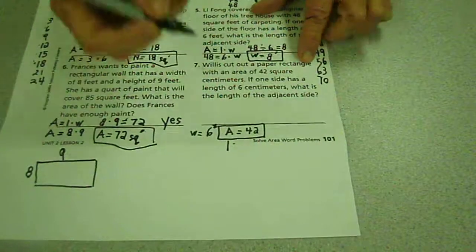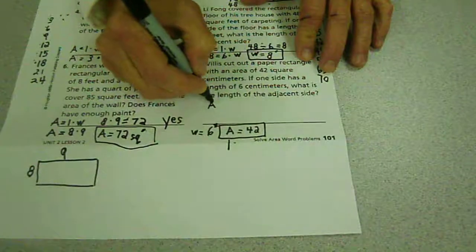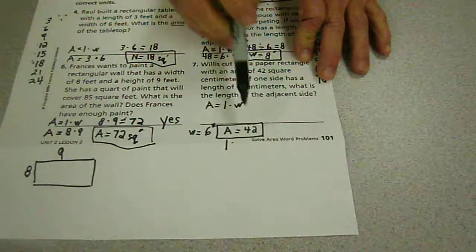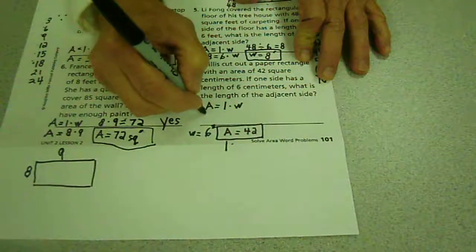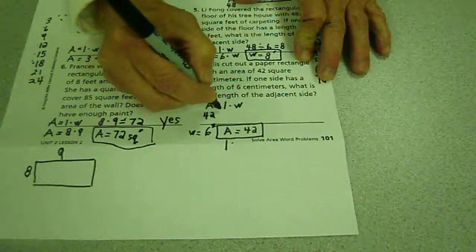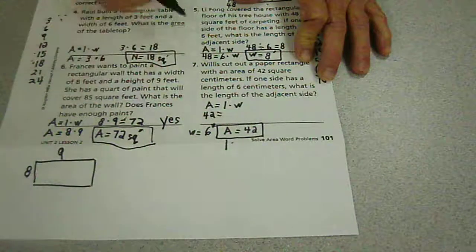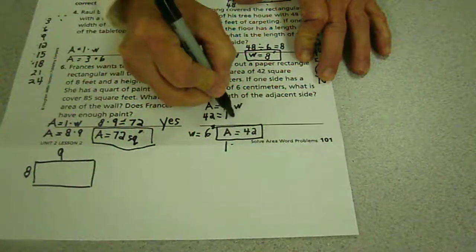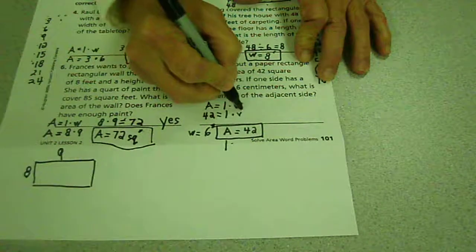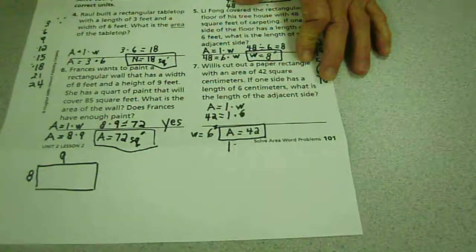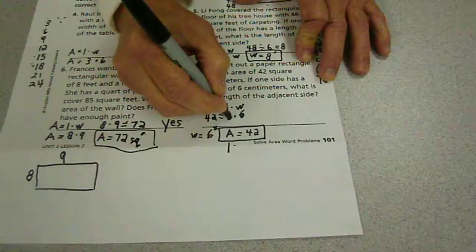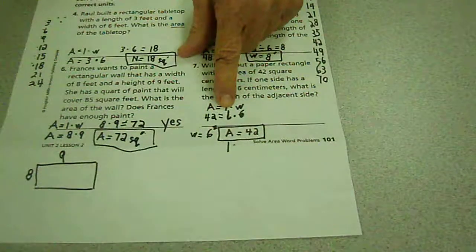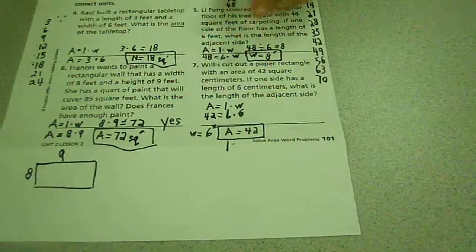So write our formula. A equals length times W. In this case, now I know my area, so 42 equals length, I don't know my length, times my width is 6. And I'm going to make this a cursive, just so you don't think it's a 1. I have an unknown factor here, so I'm going to do the opposite operation.